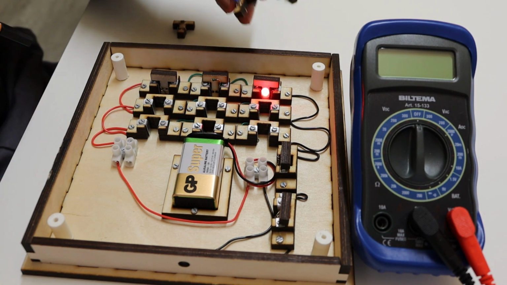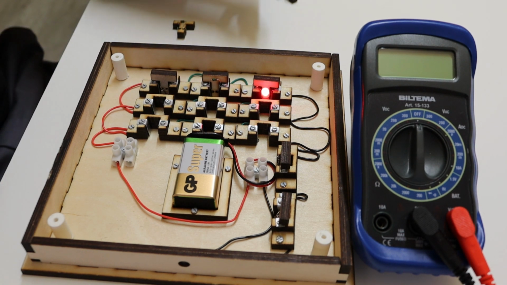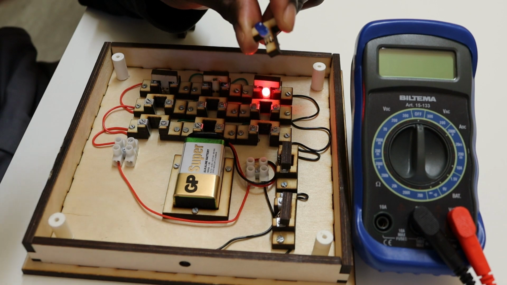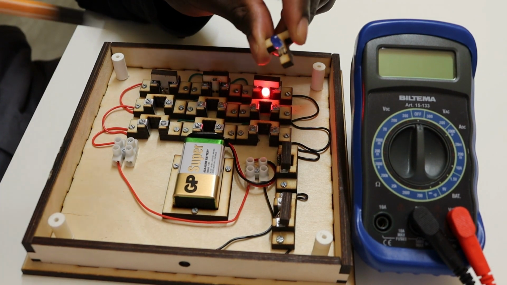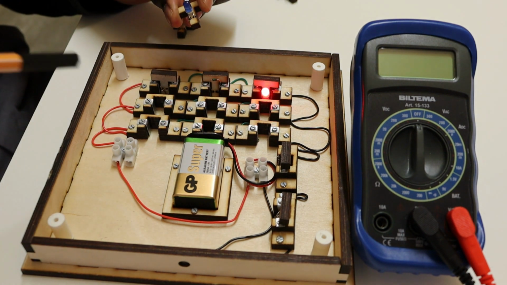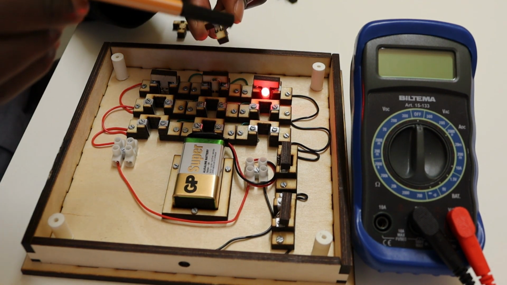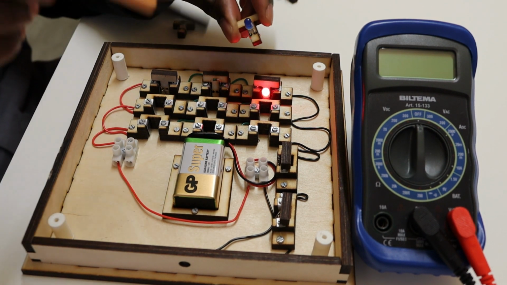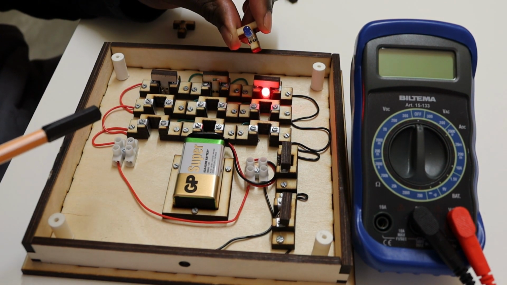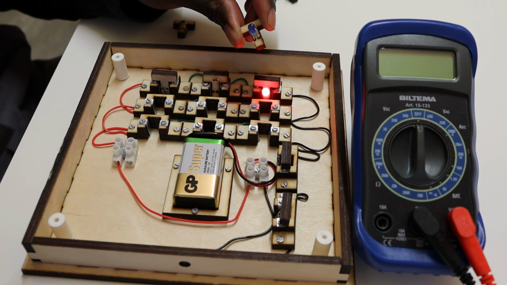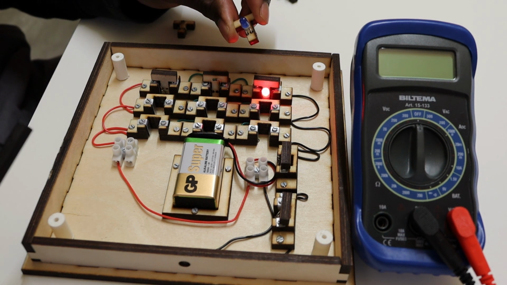So to be on the safe side, you have to know what current is allowed for the LED. You can get this from the data sheet. The manufacturer of the LED has a data sheet where they specify exactly what value of current is supposed to go through it without destroying it. We could call these the power ratings of an LED. So typically we have 20 to 30 milliamps.